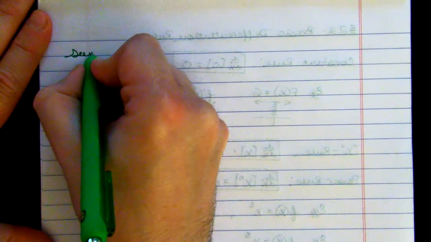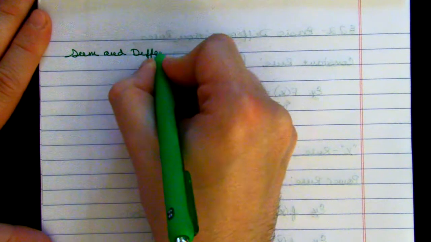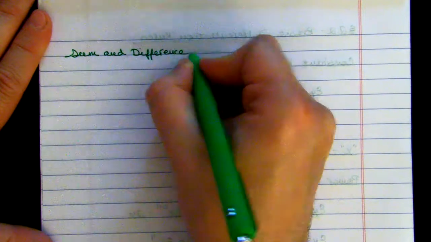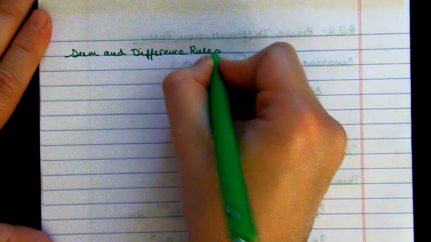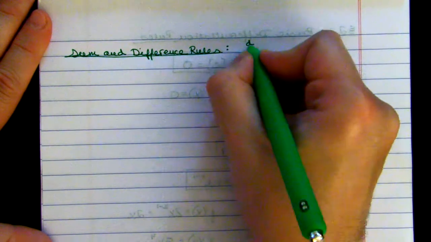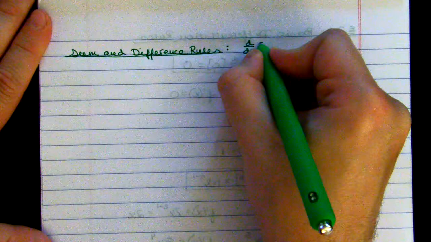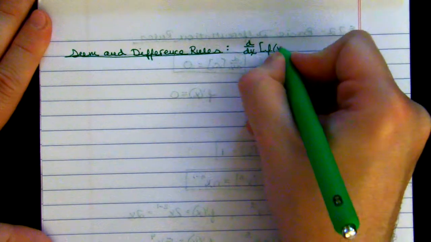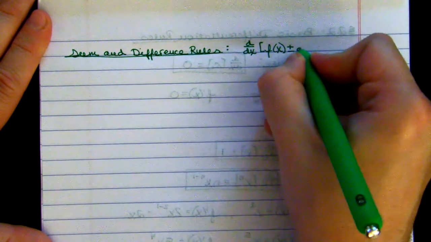Next, we have our sum and difference rule. Which says the derivative of f of x plus or minus g of x.